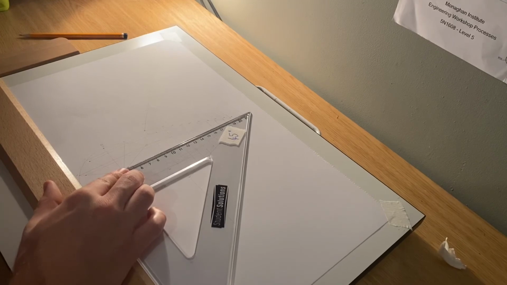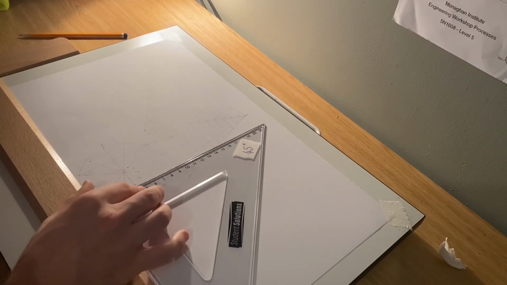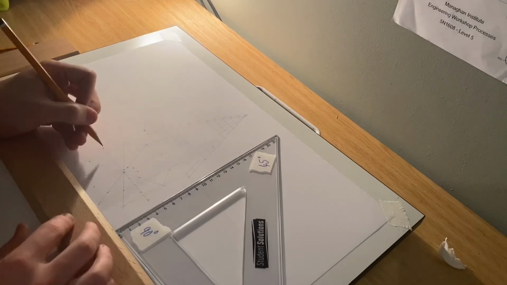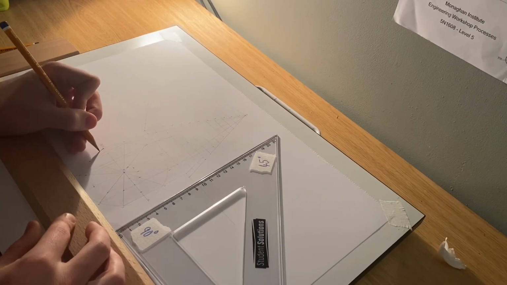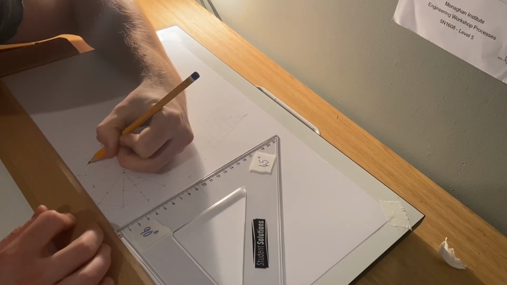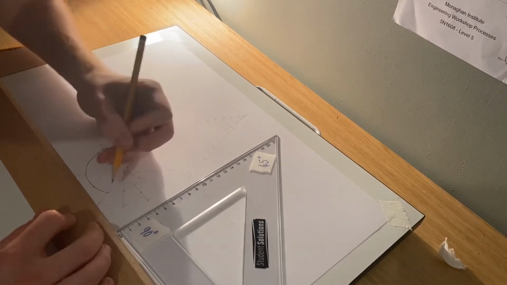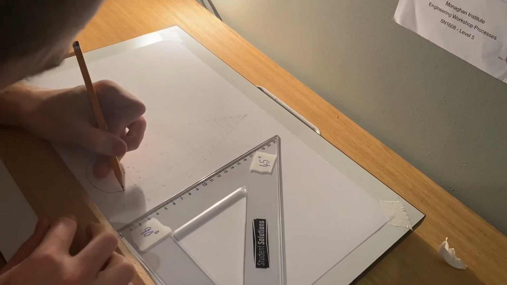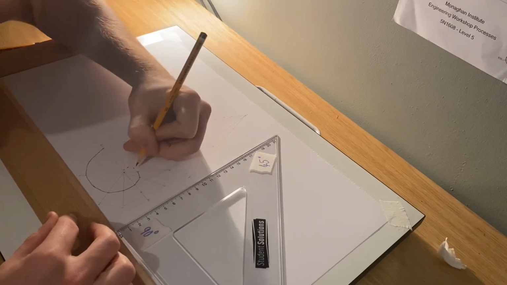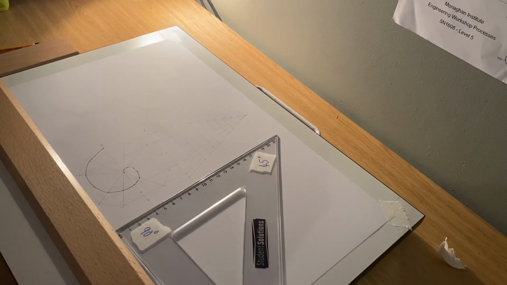So it just takes a bit of concentration just to find where the points exactly are. So that's this down here. And then finally point 12. So we know that's going to be exactly the center. So what I can start doing now is filling in this spiral, joining the points. And right there is the spiral completed.